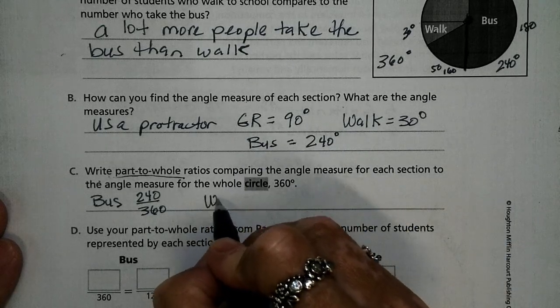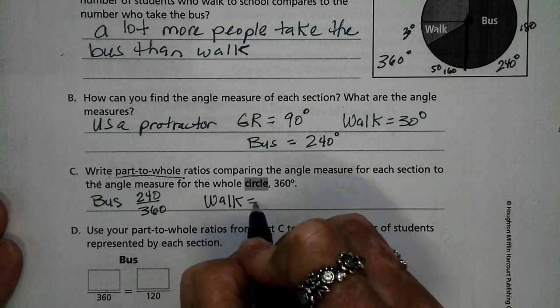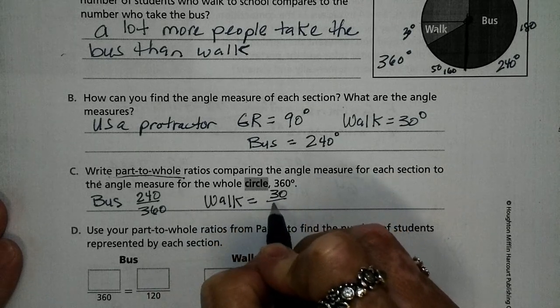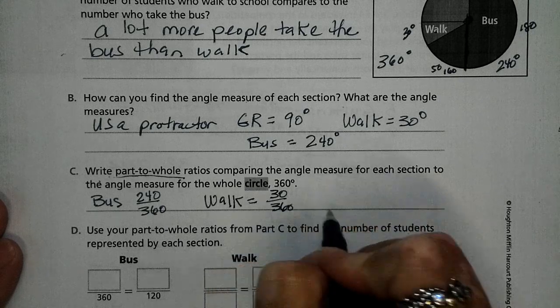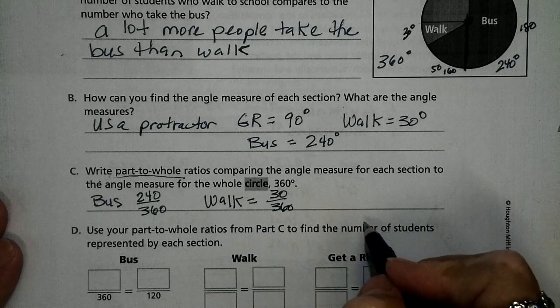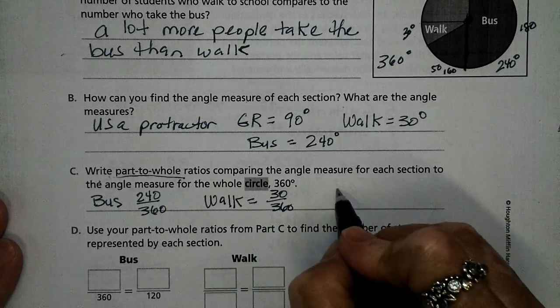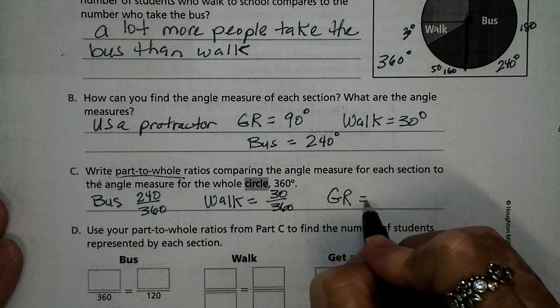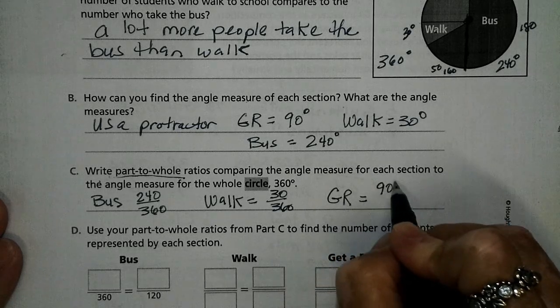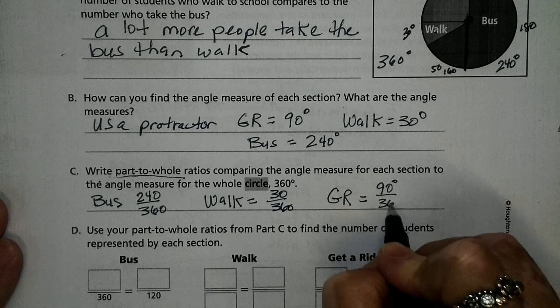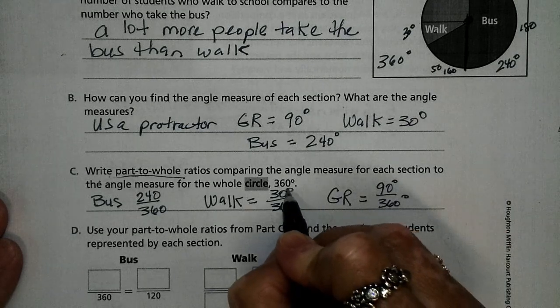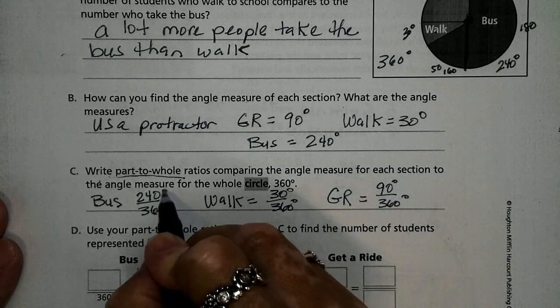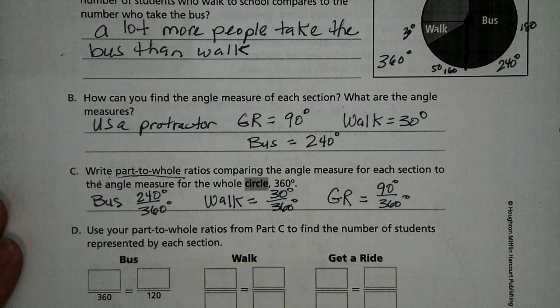I'm going to show you how to do people in a minute. My walkers would be 30 over 360. And my get-a-riders would be 90. And remember, these are all degrees over 360. Okay?